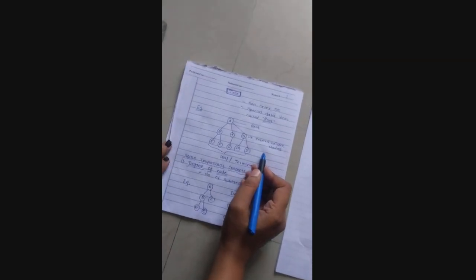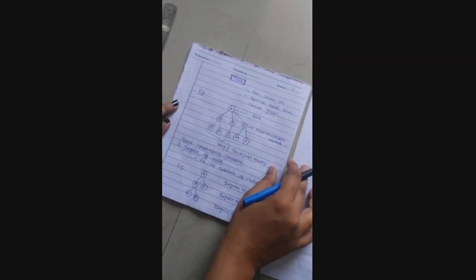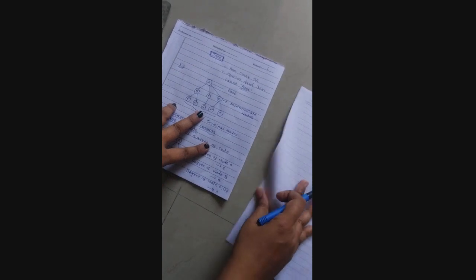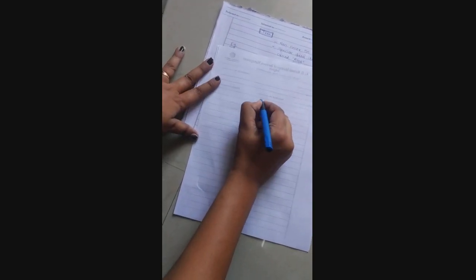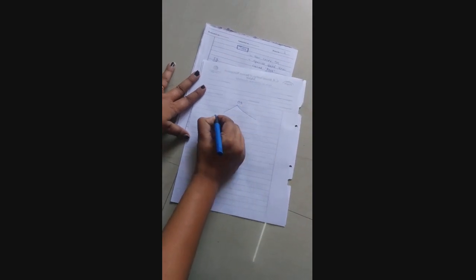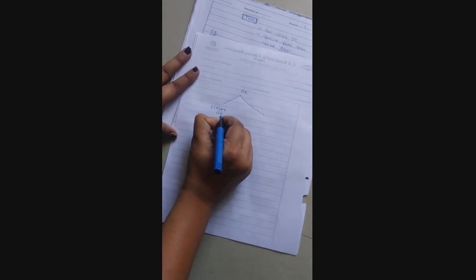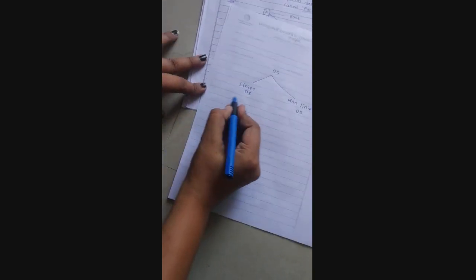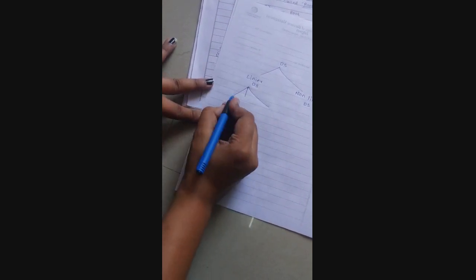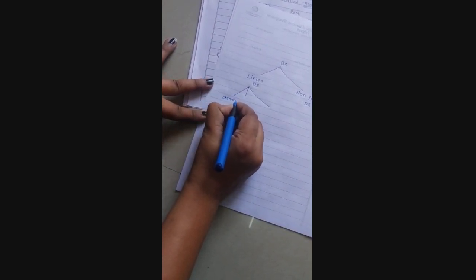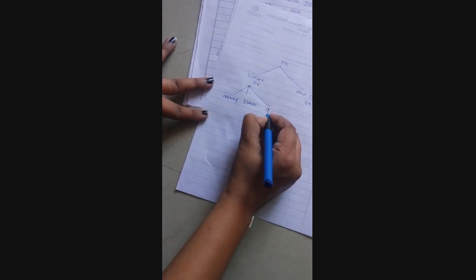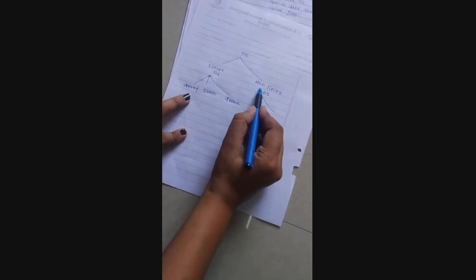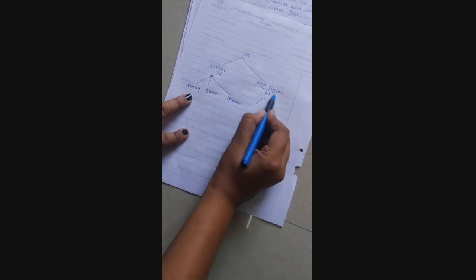Hello friends, in today's lecture I am going to teach a new topic, that is tree. In the previous lecture we had already seen that there are two types of data structure, that is linear data structure and non-linear data structure. In linear data structure we had already seen array, stack and queue. Now we are going to learn a new data structure, that is a non-linear data structure.